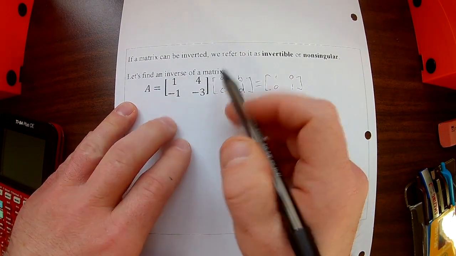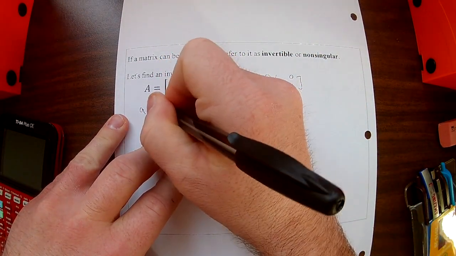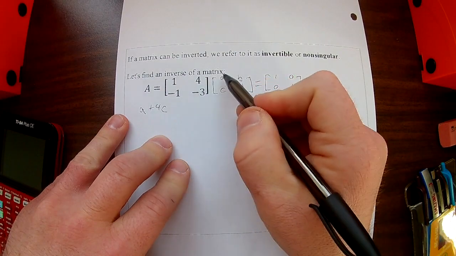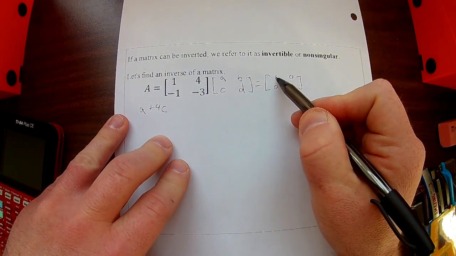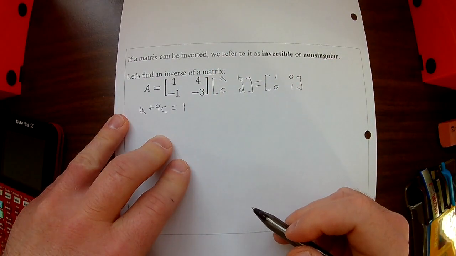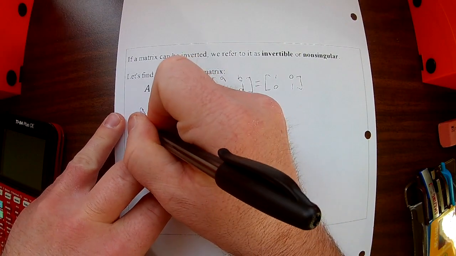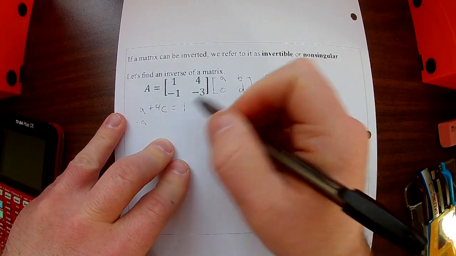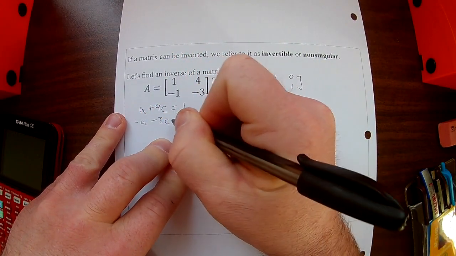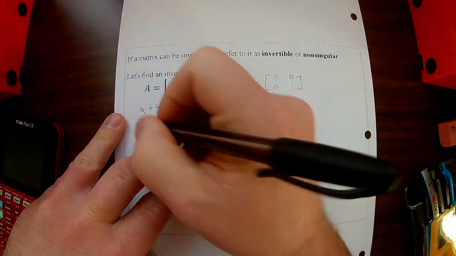Now I can do some quick multiplication to figure out some equations here. Like here, I've got 1 times A, or A, plus 4 times C, plus 4C. That would have to be the first entry in the product matrix. So A plus 4C has to equal 1. And if I go second row by first column, I'm going to have negative 1 times A, minus 3 times C, minus 3C is equal to second row first column, 0.